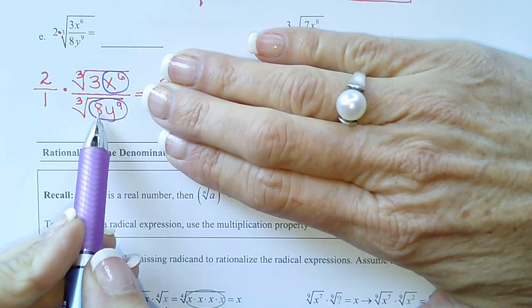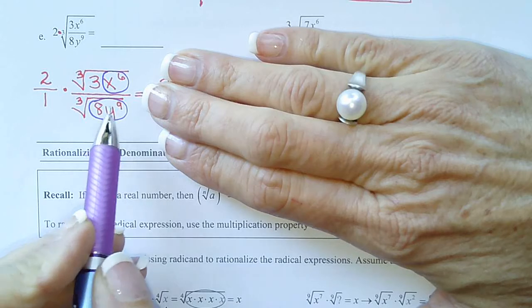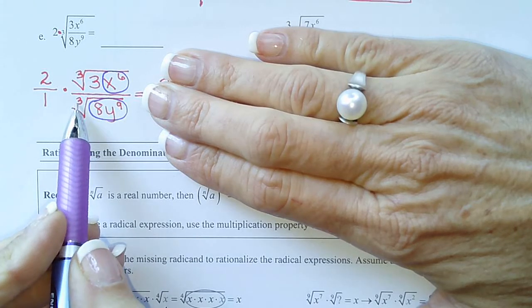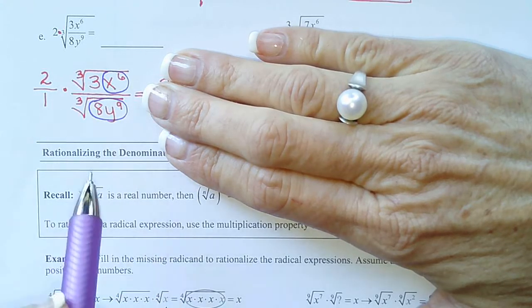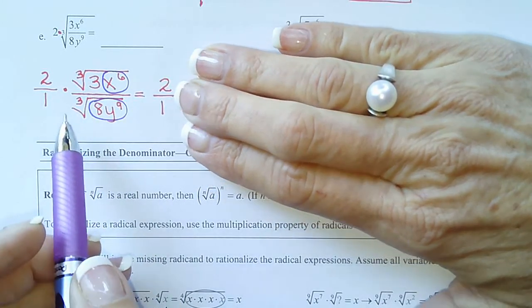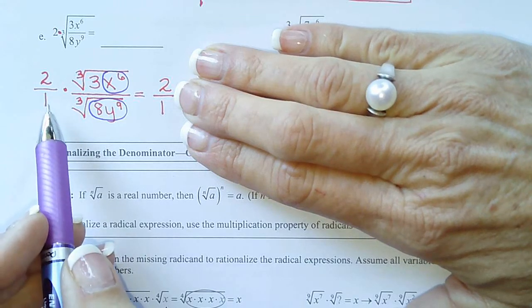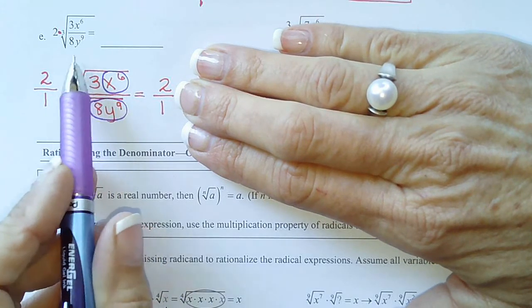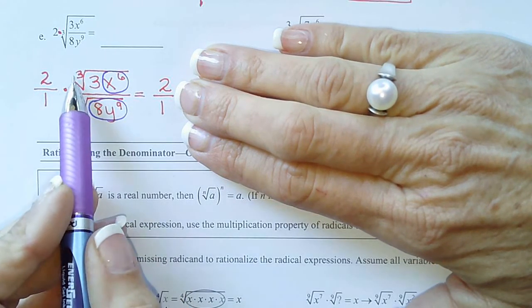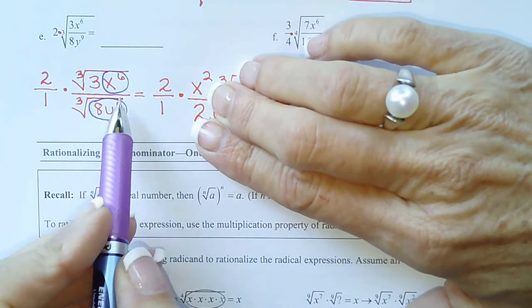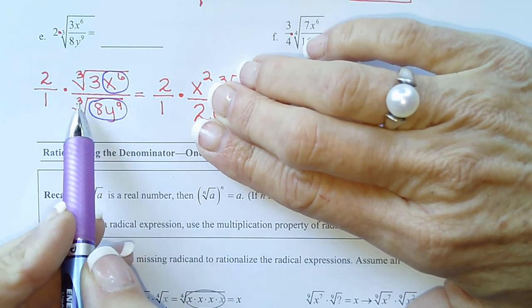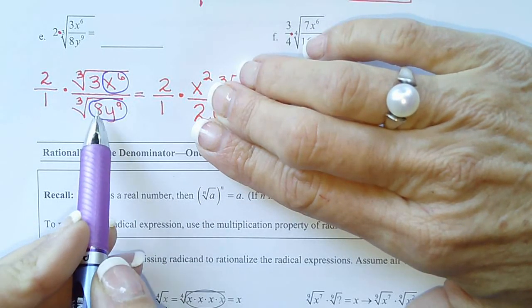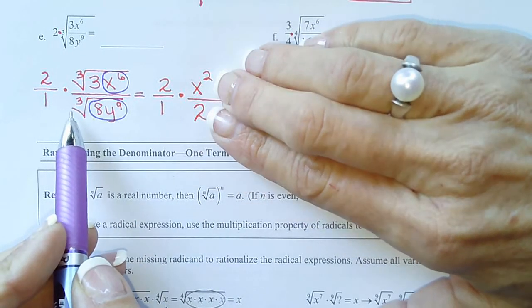So 8 was a perfect cube, 2 to the third. Y to the ninth, 9 is divisible by 3, 6 is divisible by 3. So we bring our 2 to the 1 over. And then outside, we'll have 6 divided by 3, x squared. 8 cube root, which is 2 cubes, so 3 2's come out as a single 2.